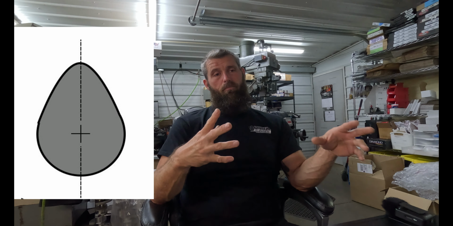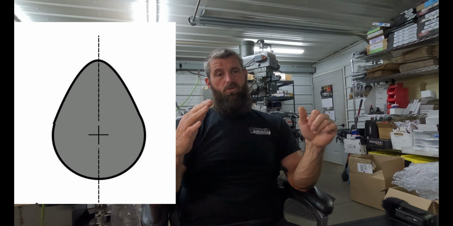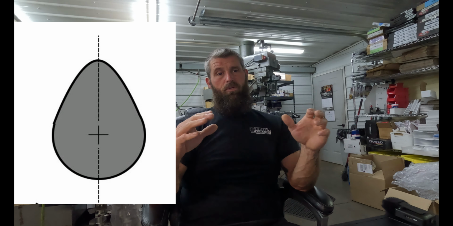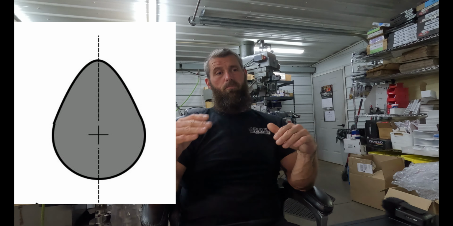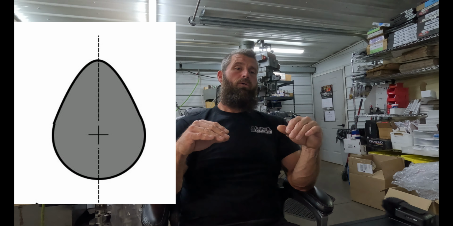For most pushrod V8s and even probably most direct action flat tappet type stuff, where the asymmetry happens most of the time is in the closing side, and it usually happens near the ramp in the closing side.